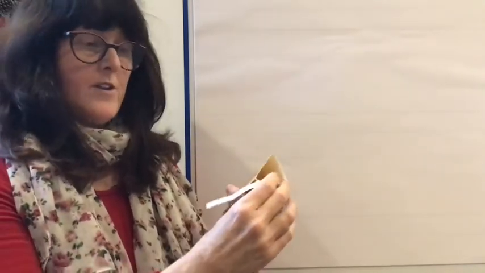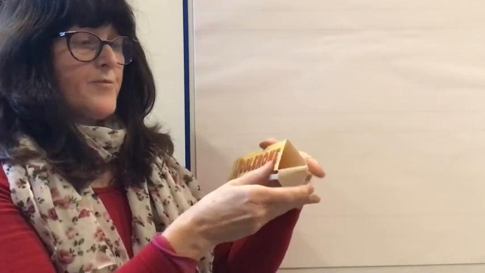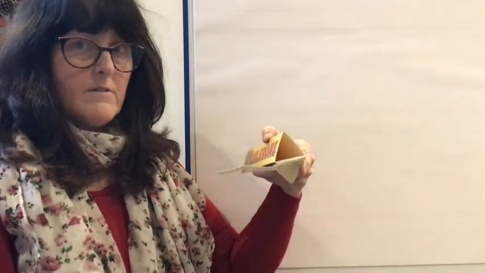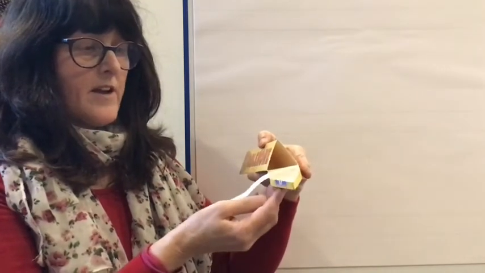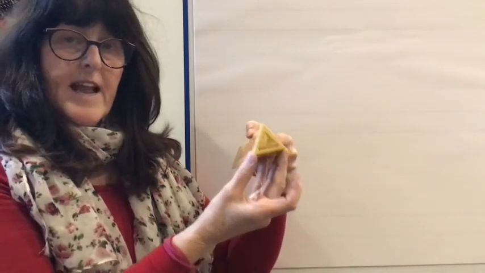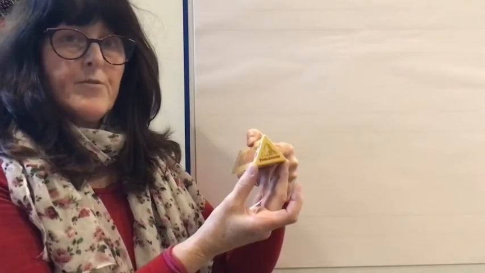But straight away you can see where this prism has been sliced, you have a triangle that is identical in shape and size to the triangle that's on the end of the Toblerone, and that's what makes this a prism.